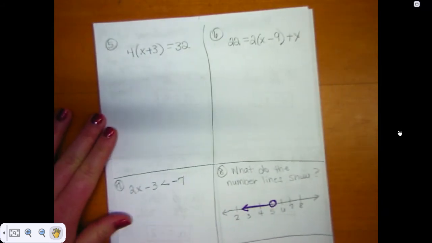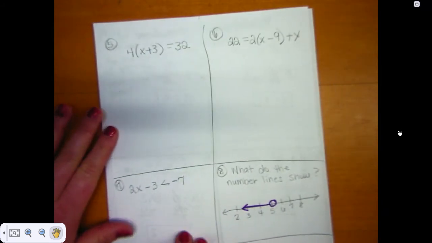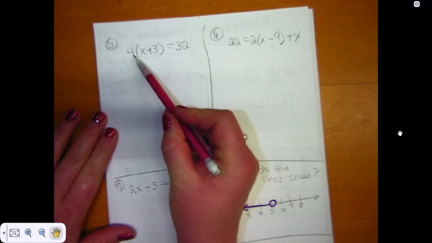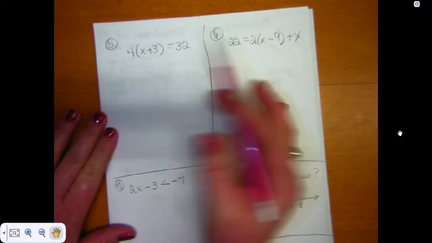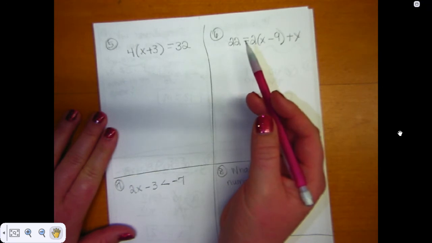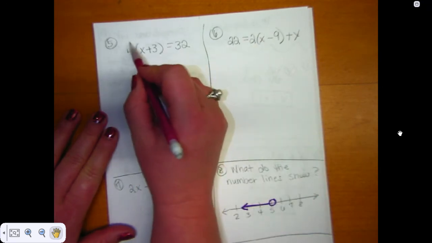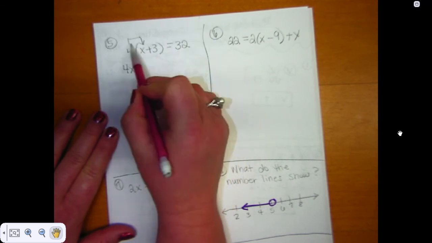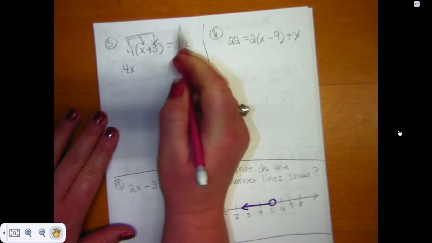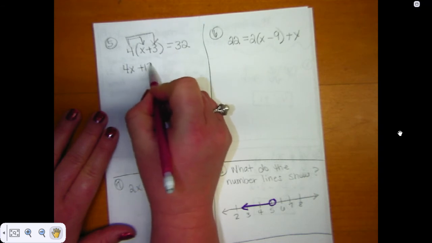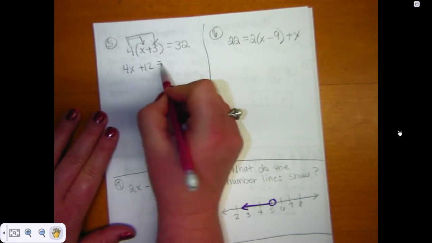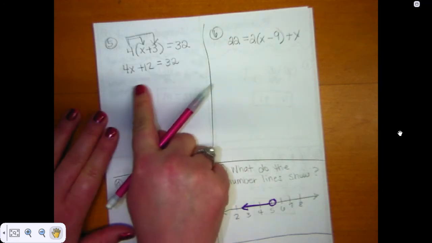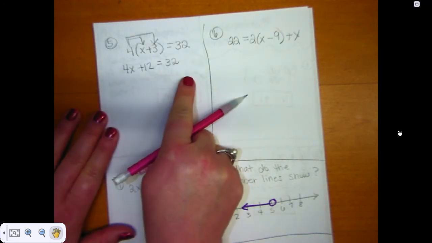Okay. We also have distributive property. So the first thing we need to do here is distribute the 4, and then we can go about business as usual. So we're going to do 4 times x, which is 4x. 4 times positive 3 is positive 12. And then we just bring down the rest. So we have 4x plus 12 equals 32.